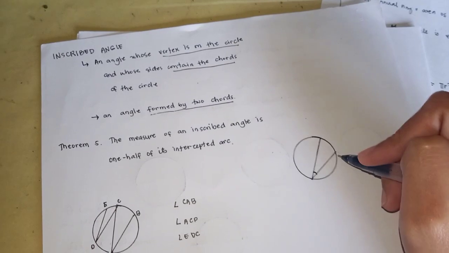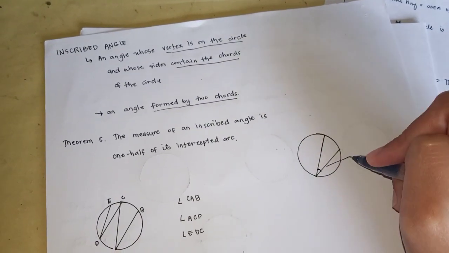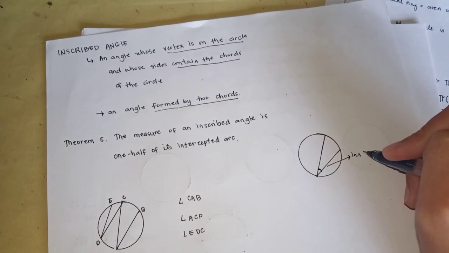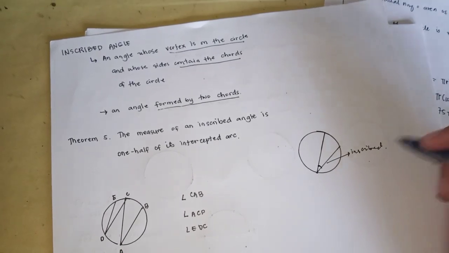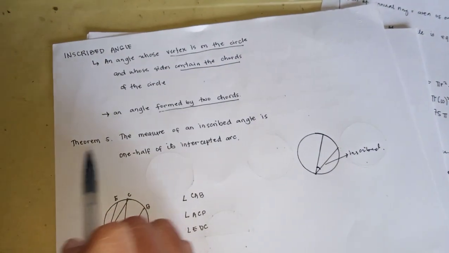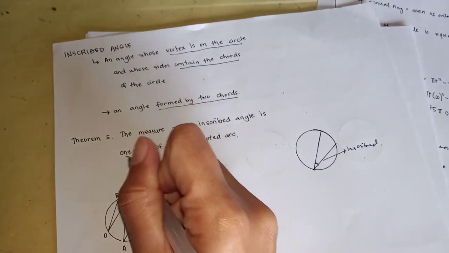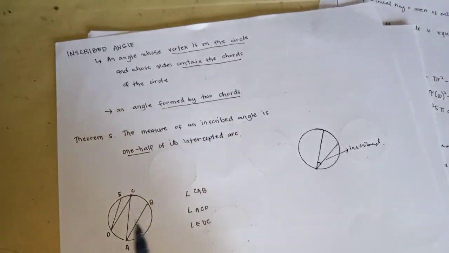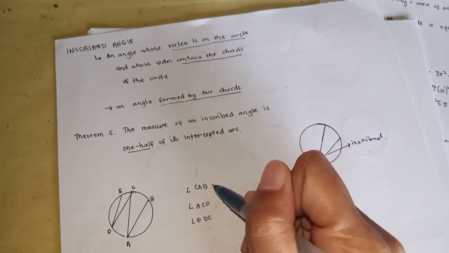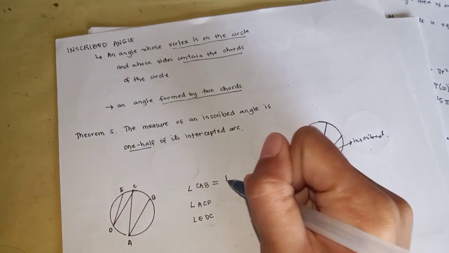It has two chords in it. Remember this theorem: 1/2 of its intercepted arc. So you can see the angle C is equal to 1/2 of the measure of its intercepted arc CB.